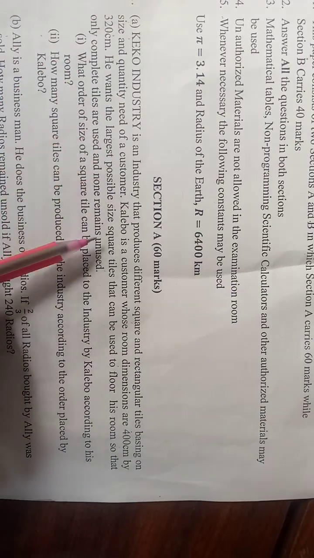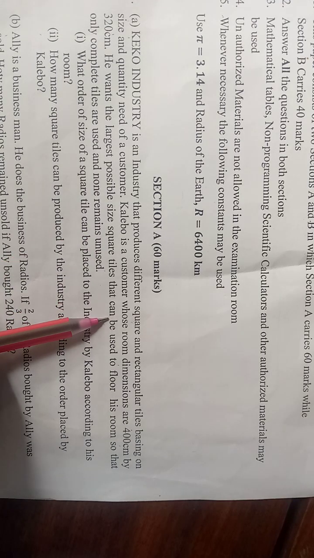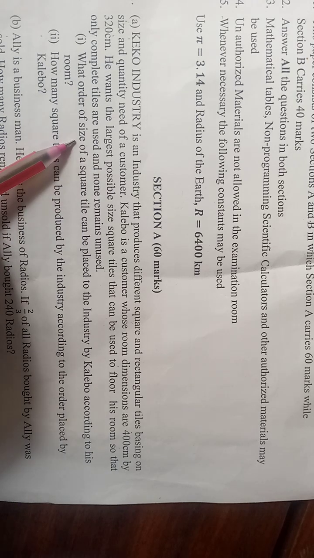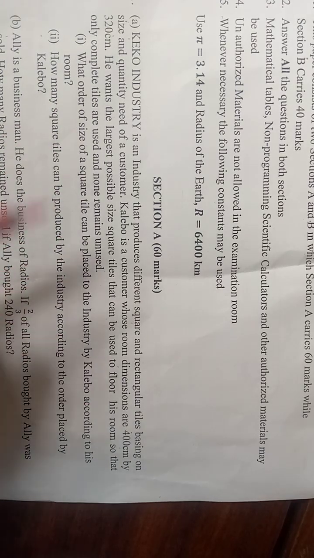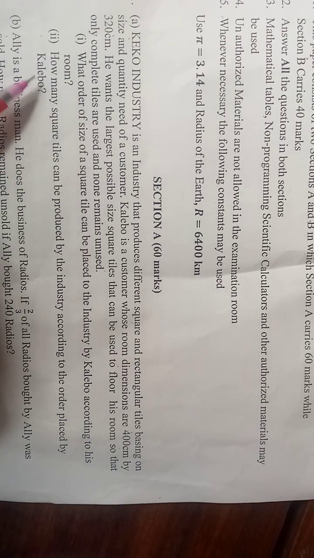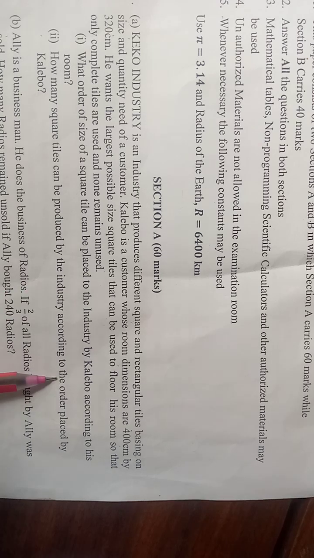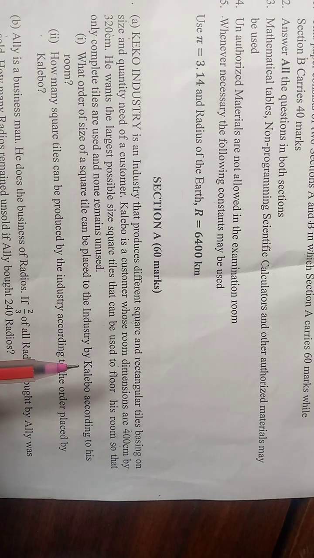He wants the largest possible size square tiles that can be used to floor his room, so that only complete tiles are used and none remains unused. Roman number 1: what order of size of a square tile can be placed to the industry by Kalebo according to his room? Roman number 2: how many square tiles can be produced by the industry according to the order placed by Kalebo? Okay, let us start to solve this question.